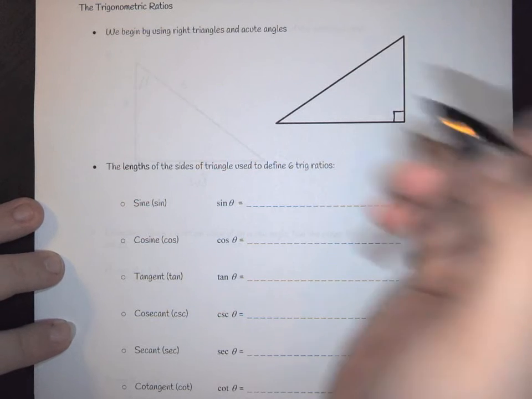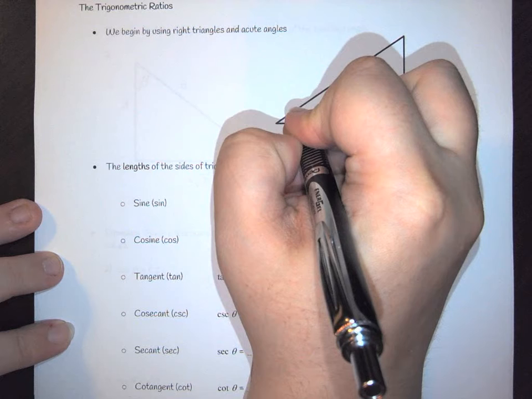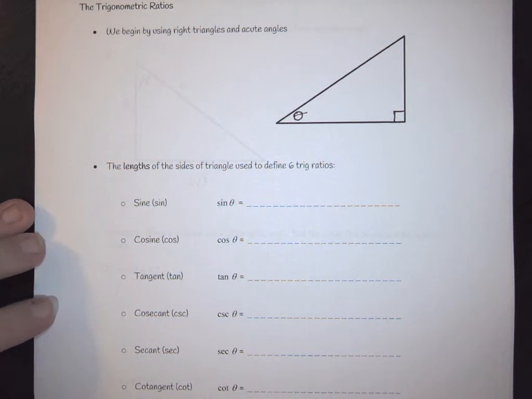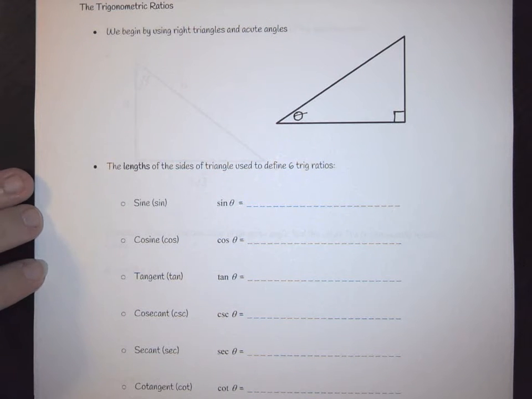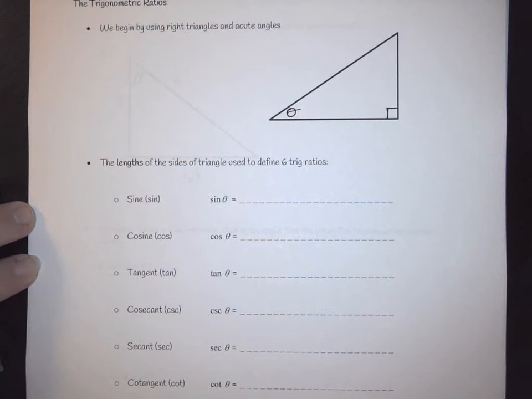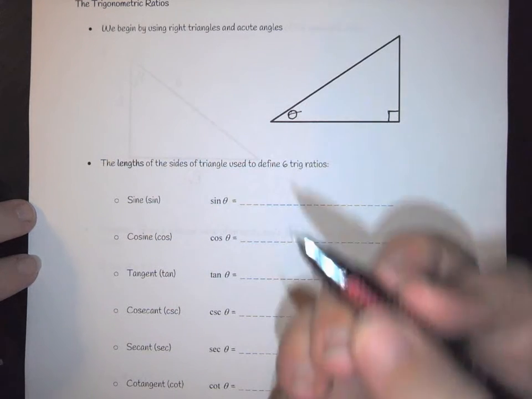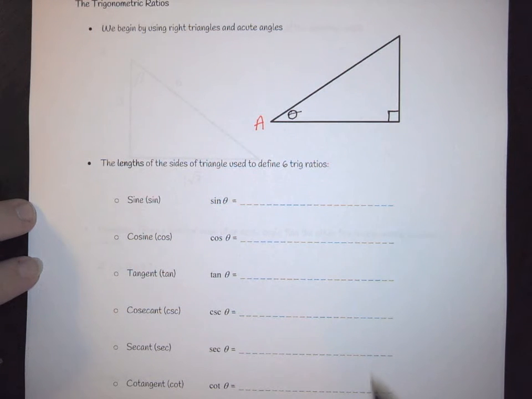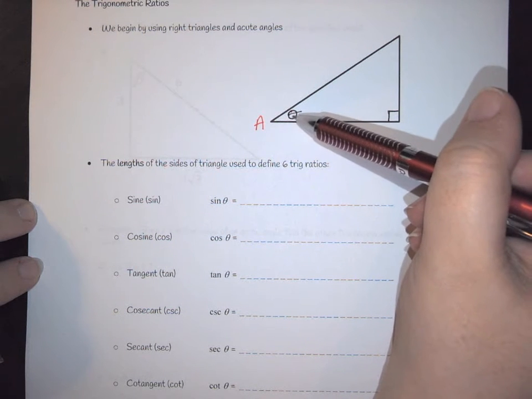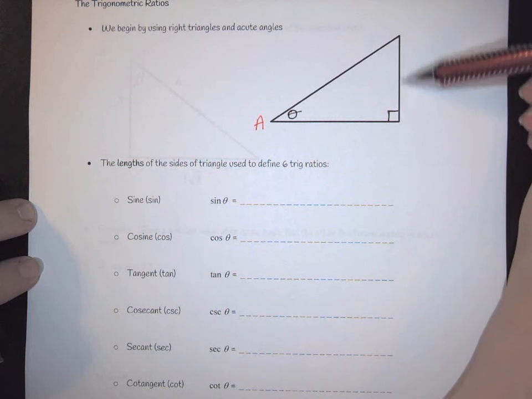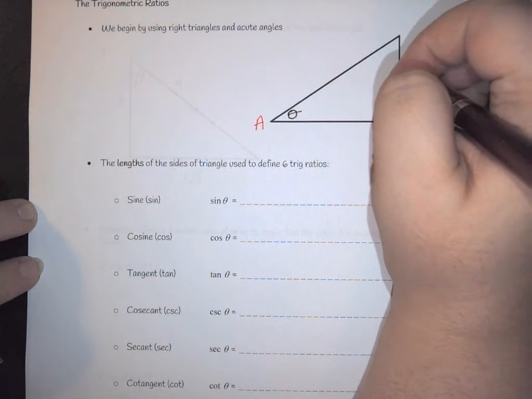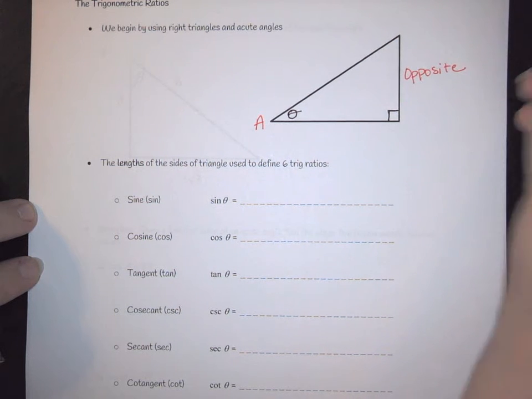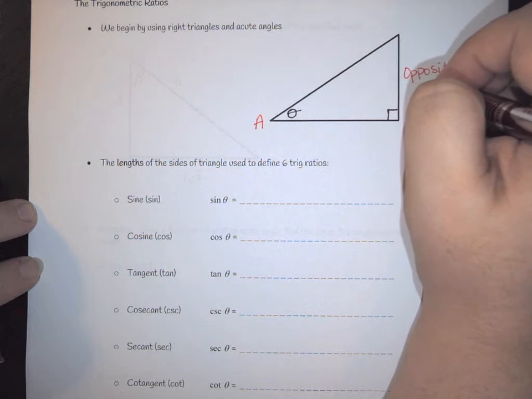Now, for the purposes of what we're doing here, we are going to identify this angle down here as our theta angle. The reason we're going to identify that is because we have to be able to label our triangle to reference trigonometric ratios. So for example, this theta angle here, I'm going to label with A. When I'm talking about this particular angle, this length right across from it is called the opposite, which we usually abbreviate as OPP.